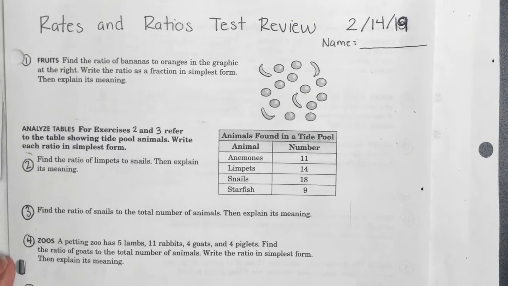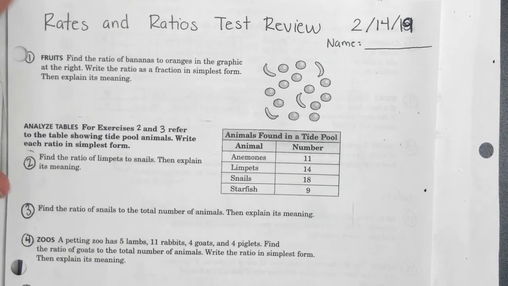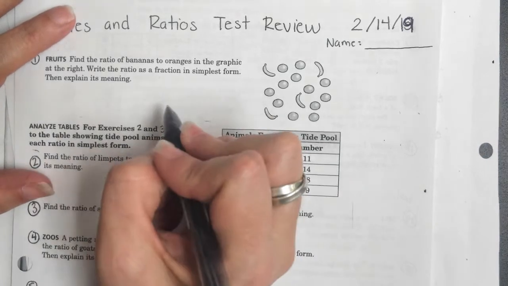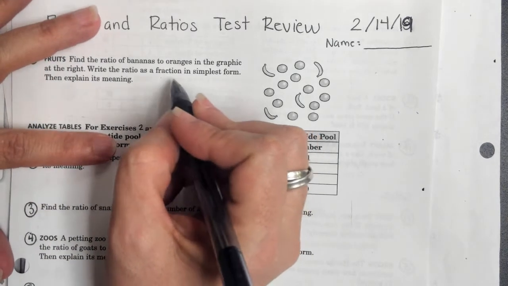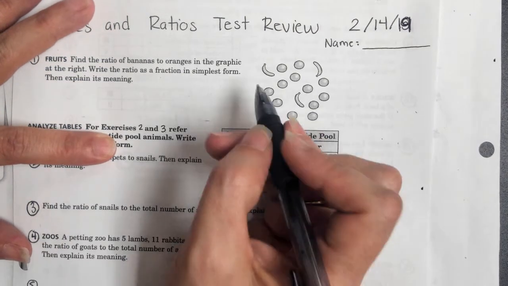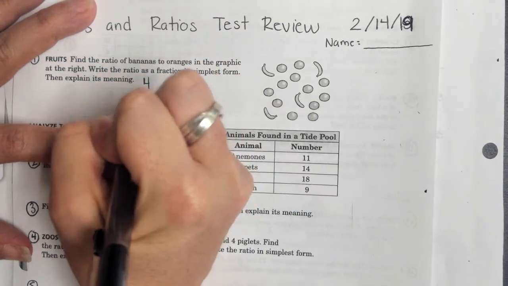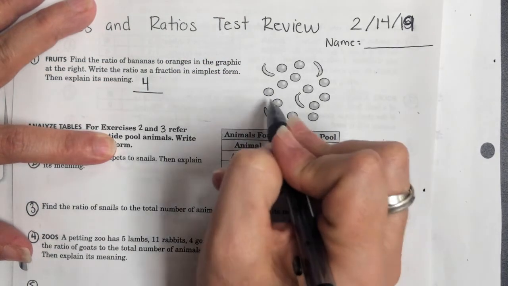We've got fruits. It says find the ratio of bananas to oranges in the graphic at the right. The ratio is a fraction in simplest form. Then explain its meaning. They want bananas to oranges, which is 4 to 12.